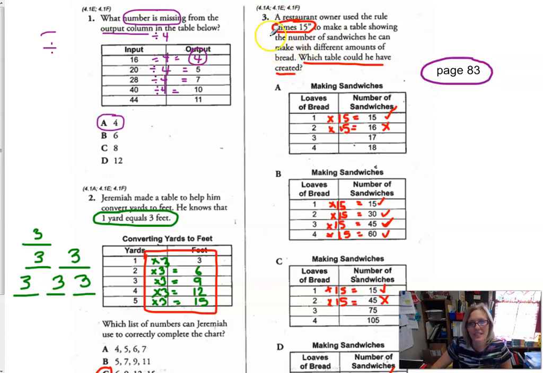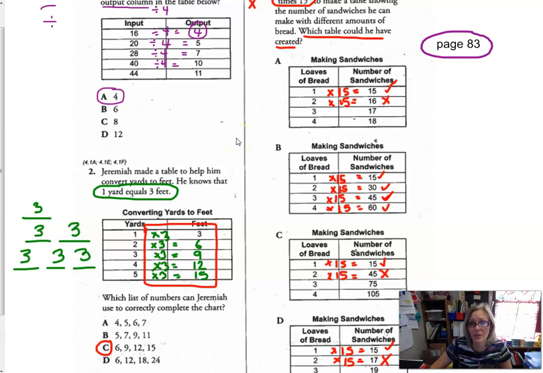And let's look at this, read it together. A restaurant owner used the rule times 15 to make a table showing the number of sandwiches he can make with different amounts of bread. Which table could he have created? Well, if they're telling us what is going to be the rule for the table, times 15, and times, of course, we know, is multiplying. Let's see which one goes with our times 15 rule. And it gave it to us on this one, so it doesn't get much easier than that. Now we just have to pick through these answers.